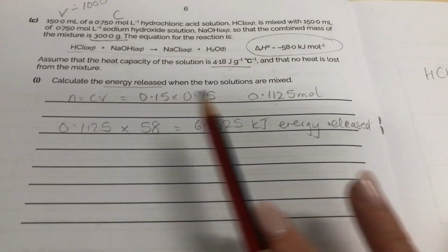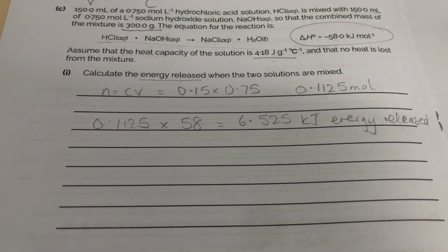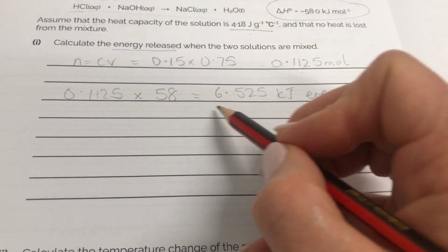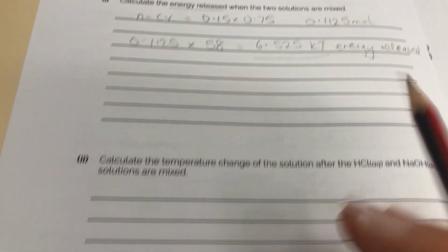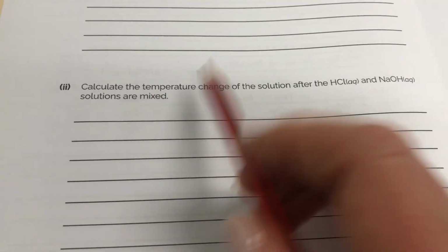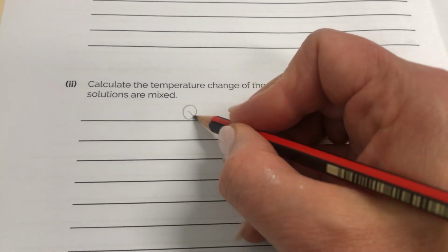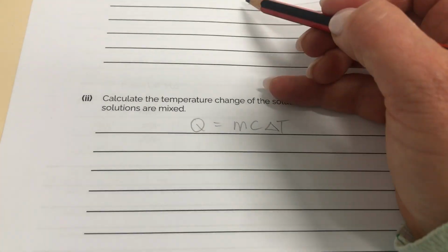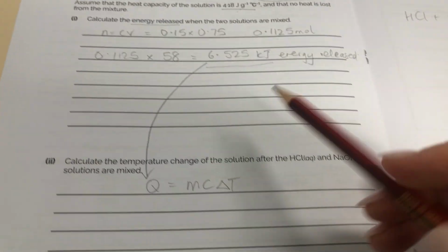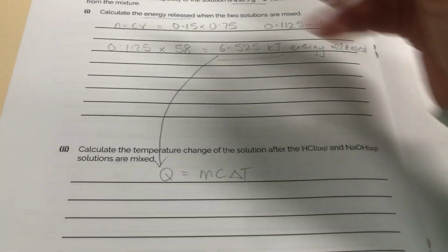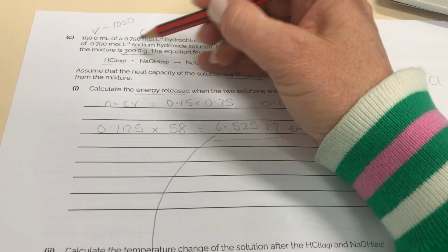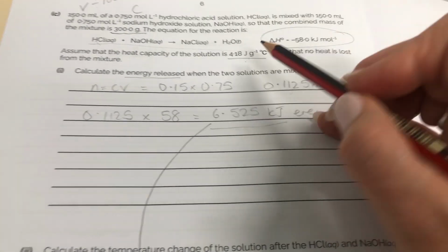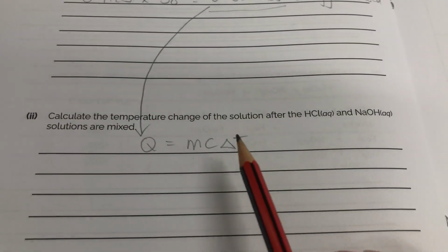And this is actually a working backward question, which is why it's quite hard. We do need to go down to the next one, so that could be a correct answer there. And then we need to carry on and calculate the temperature change. So at this stage, we're going to use Q equals MC delta T. The Q comes from that answer up there. The mass is our total mass up here, which is 300 grams. And we know the C, which is 4.18. So we can work out the delta T.